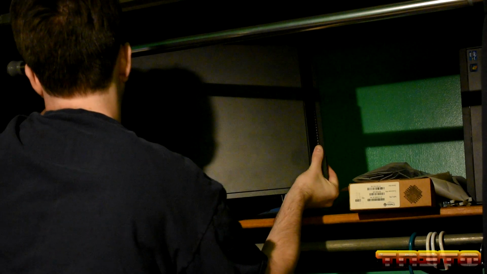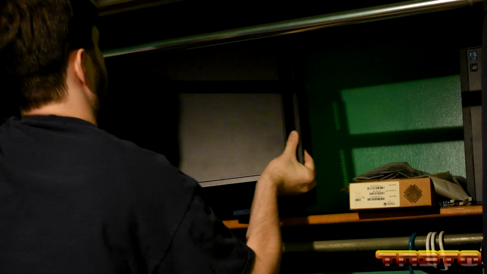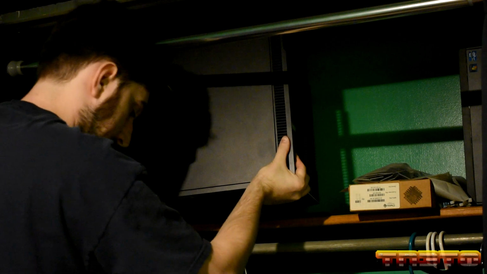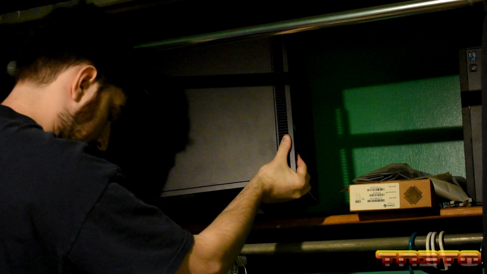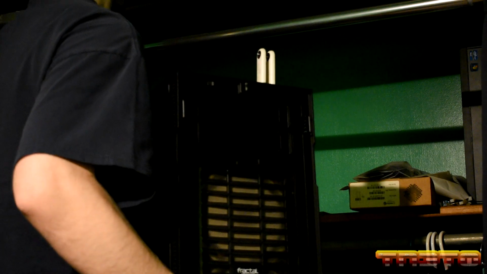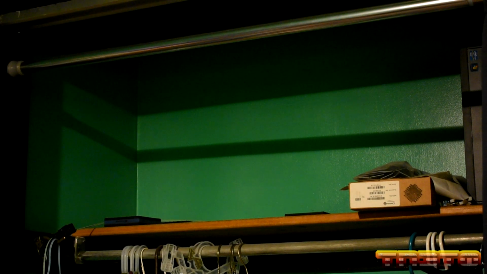Slowly but surely, I'm trying to position it to where I can get a good angle on it without pulling my back out. Getting up higher and getting a better grip. And I finally have it. And it is extremely heavy. So I'm slowly making my way down. I do not want to drop this. And there we go. It has been extracted from the closet.